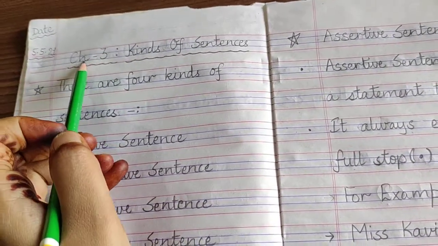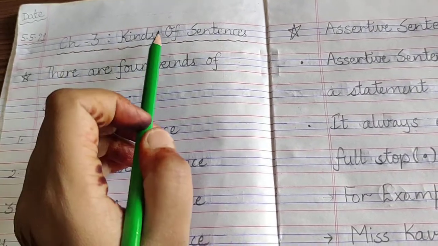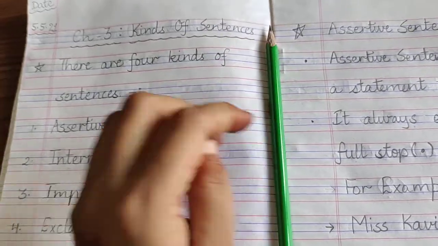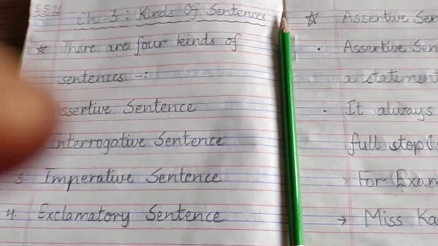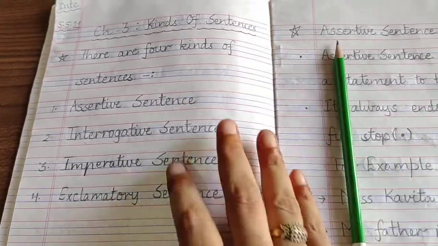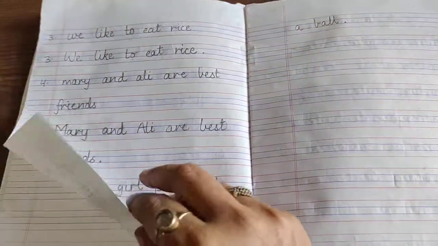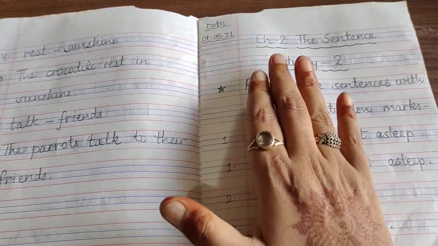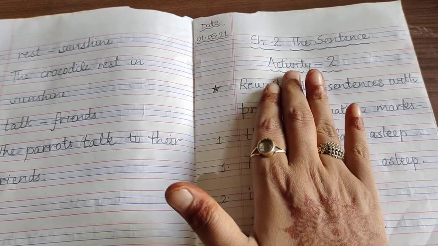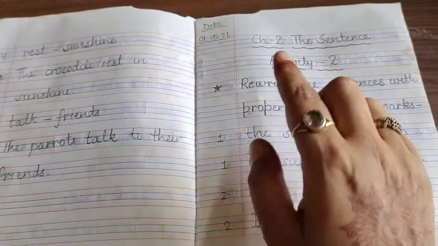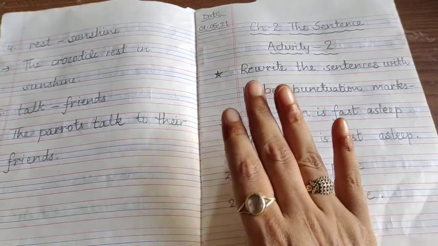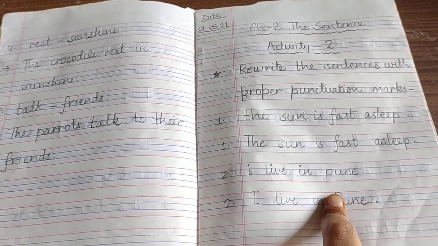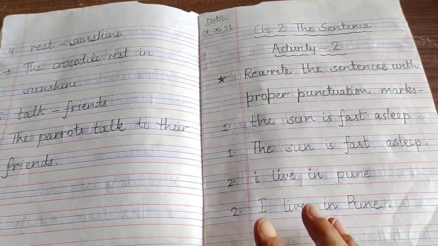So in the first line you will give the heading of the chapter number with its name, that is chapter number 3, kinds of sentences. Now children, before starting with this video, I hope you all have completed your previous work in your English language notebook. That was English language chapter number 2, activity number 2, which I gave on 1st of May. I gave you 2 activities, one was a book activity and one was activity number 2, which we did in notebooks. So I hope you all have completed that part.